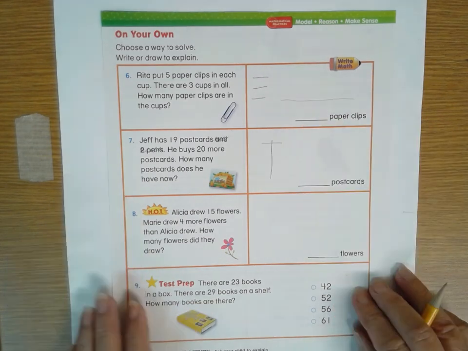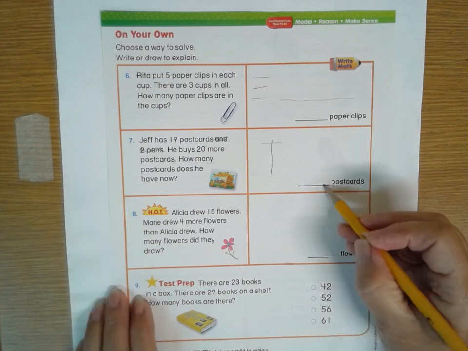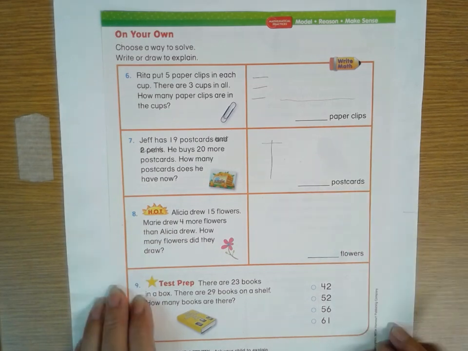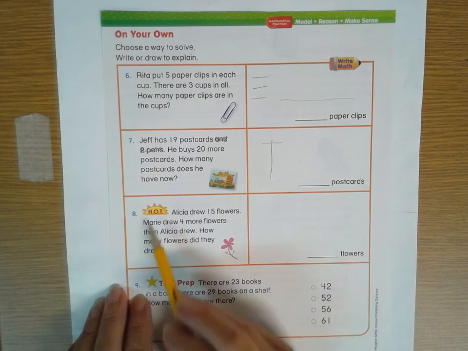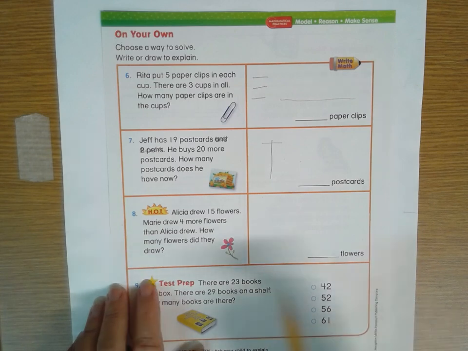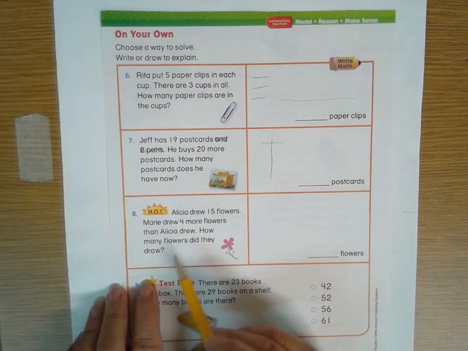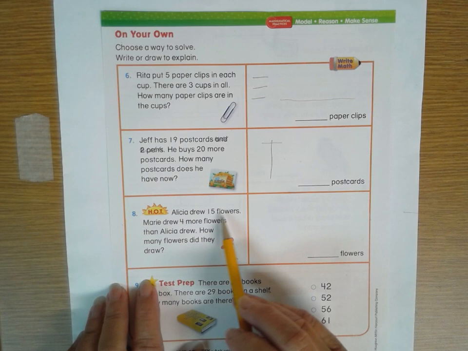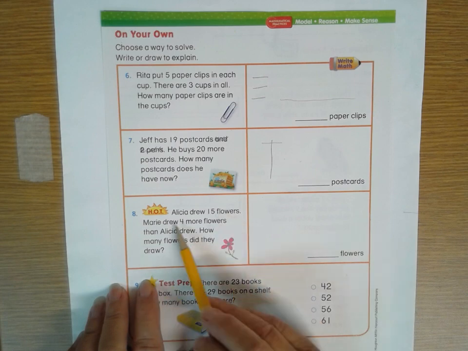Alicia drew 15 flowers. Marie drew 4 more flowers than Alicia drew. How many flowers did they draw? Now this is a hot problem because it's got a little tricky part in here. And my students quite often make the mistake of thinking that Marie drew 4 flowers. That's not what this tells us. We know that Alicia drew 15 flowers and Marie drew 4 more flowers than Alicia drew. So you have to figure out what is 4 more than 15, and that's how many Marie drew.